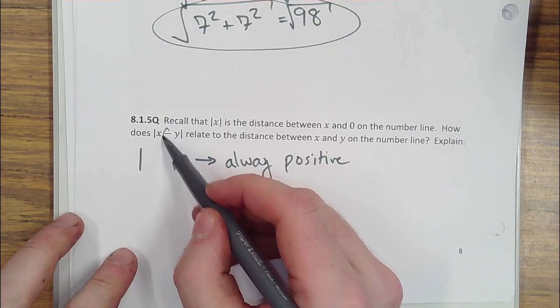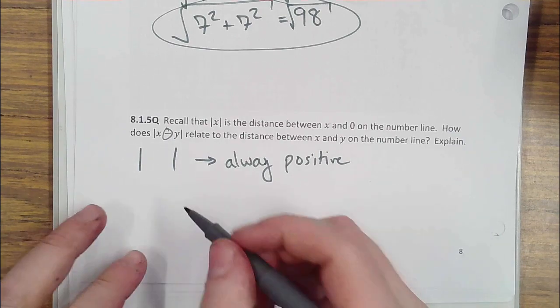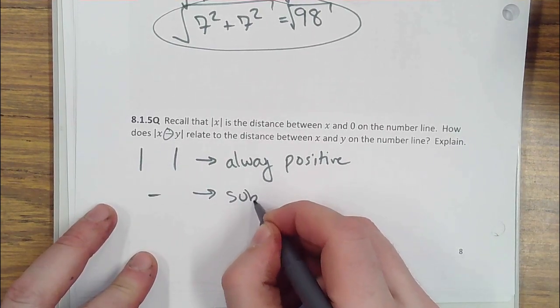Why are we minusing? We want to find the distance. Why am I minusing? Because, Carl, I'm on 10, you're on 2. How far are we apart? How'd you do it? Subtract. Subtraction, 10 minus 2, right? Subtraction is distance.